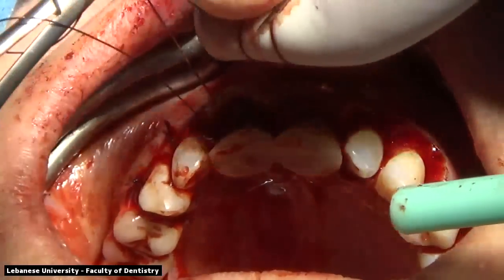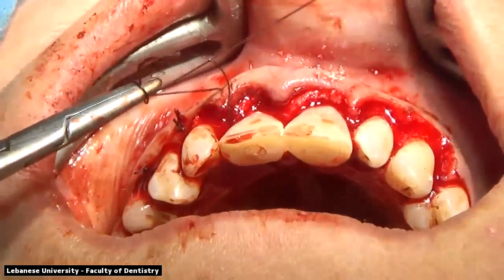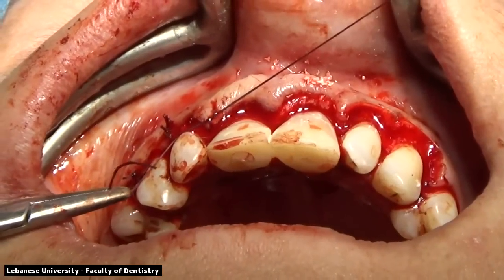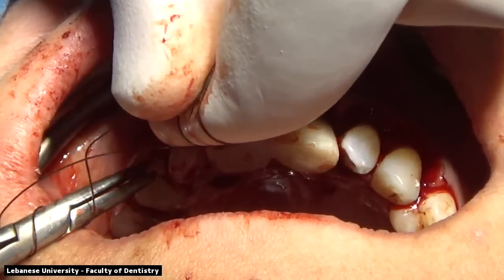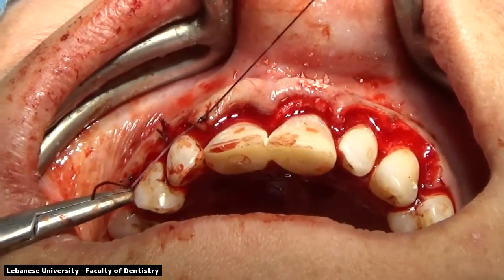Having the provisional restorations prepared beforehand also helps, as the provisional restoration adjustment takes more than the surgery itself. So the time to prepare the provisionals takes more than the surgical procedure.